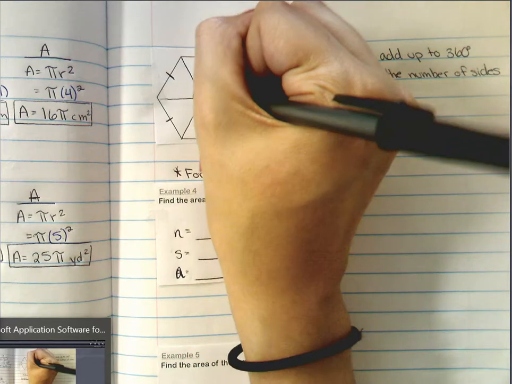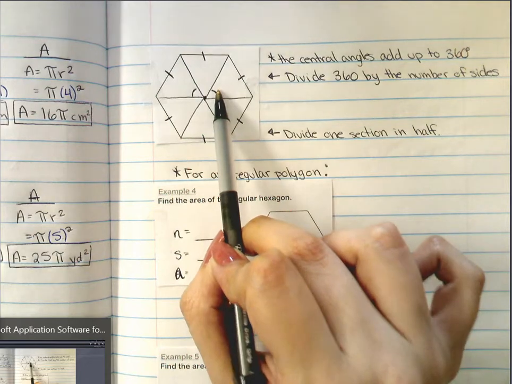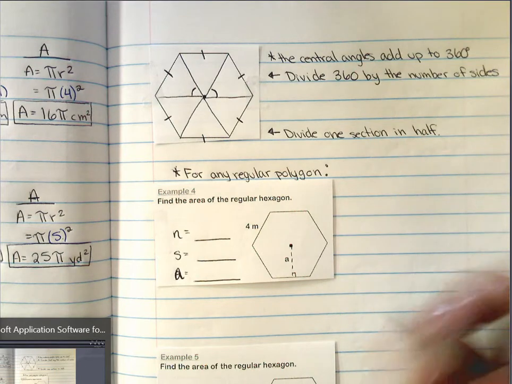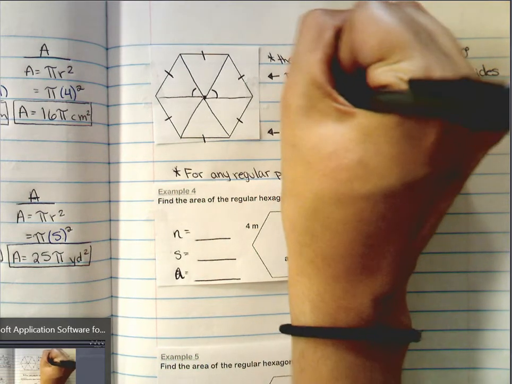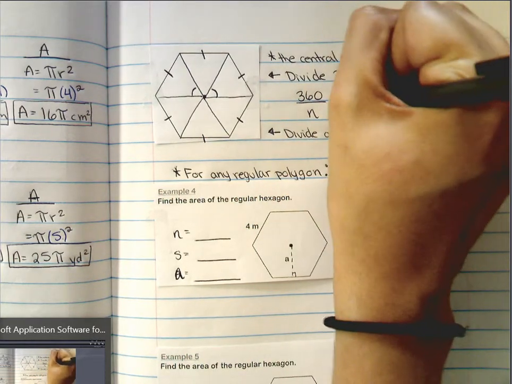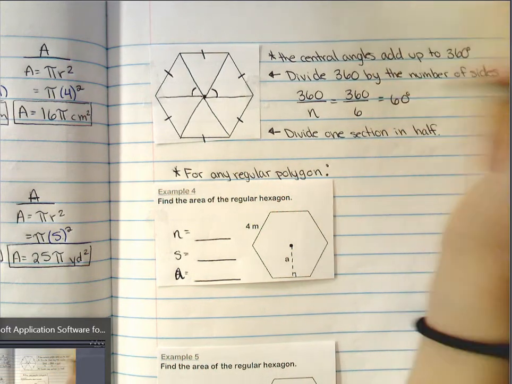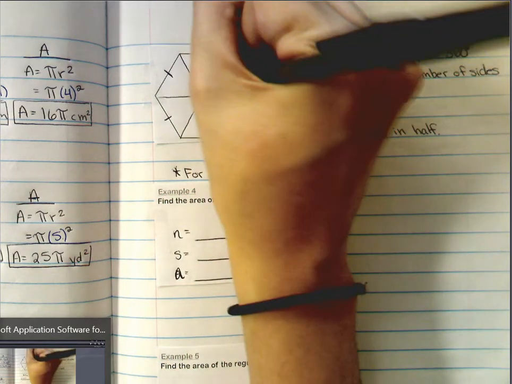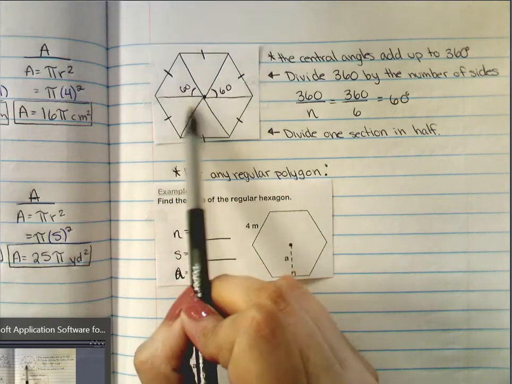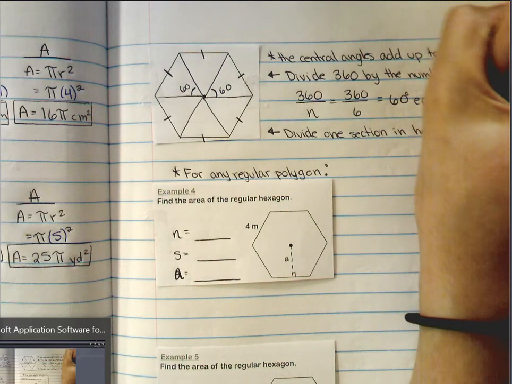To find each of those, I'm going to take 360, which should be the total, and divide it by the number of sides, because the number of sides is the same as the number of angles that I have. So I'm going to take 360 and divide it by the number of sides, which in this case is 6, because it's a hexagon. And so then I have 60 degrees. So each angle is 60 degrees. I'm not going to label all of them, but all of them are 60, 60, 60, 60, 60. They add up to 360. So each angle for those triangles is 60.